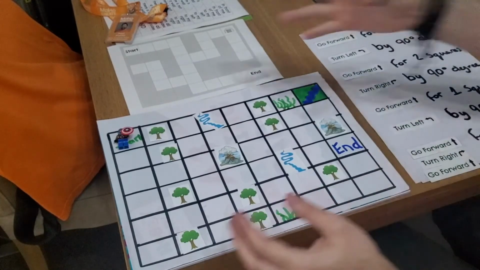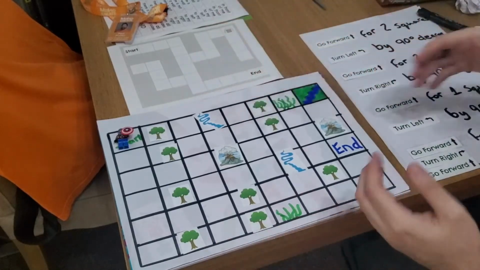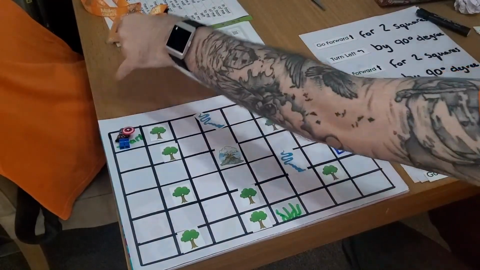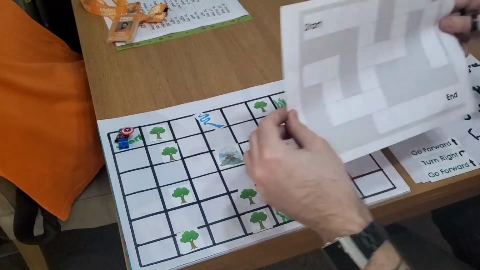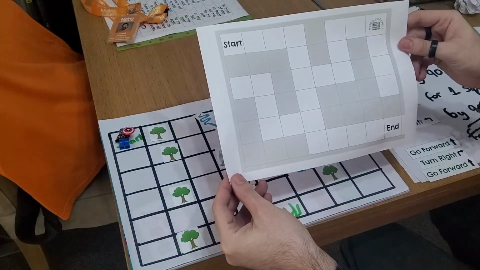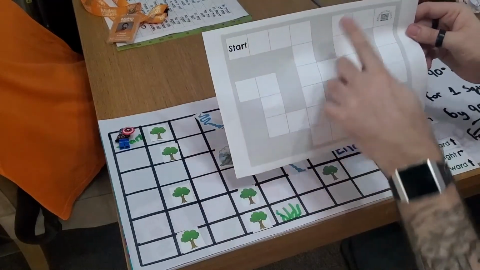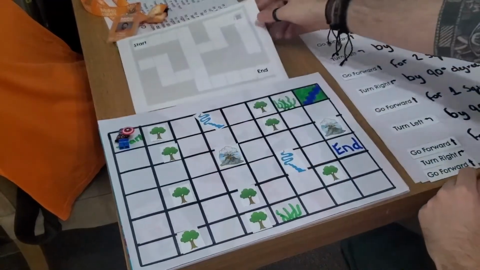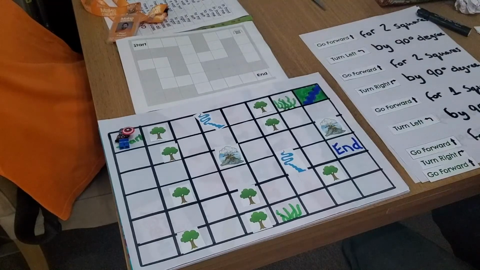Make the grid like this, or you have in the pack some done mazes that you can decorate yourselves, so you've already got the course to work it out, or you can use those as examples to help you with different ones. There's different varying difficulties.